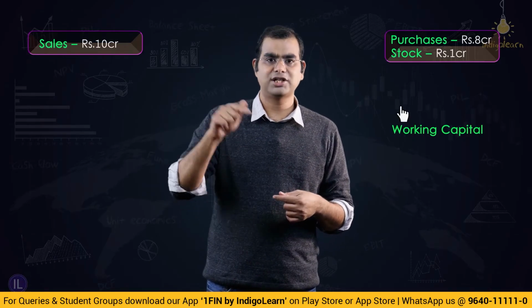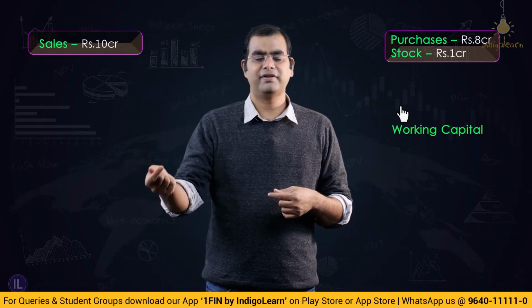Right? What has happened to working capital? We have understood this logically, that we have invested 1 crore extra, and that 1 crore is lying with us, and hence your cash profit is not equal to your book profit or your P&L profit, and hence you are subtracting that 1 from 3. What is the other way to look at it? What has actually happened? You had 0 as opening stock, and at the end of the year you have 1 crore of stock. So the stock has increased.